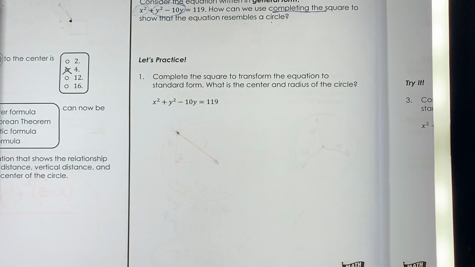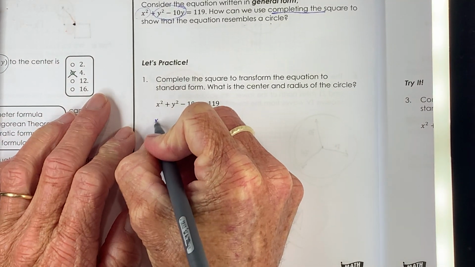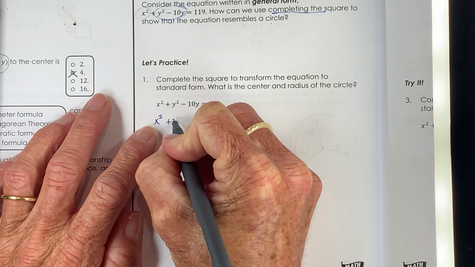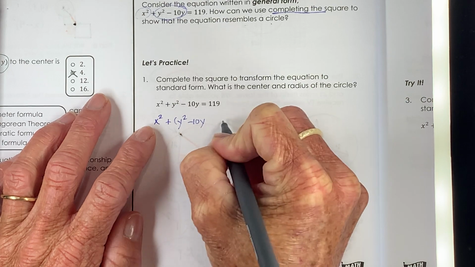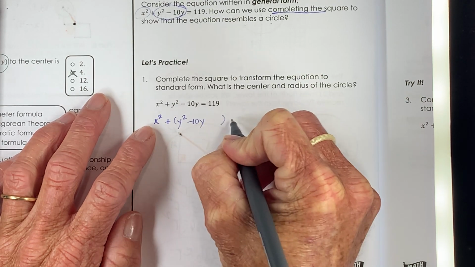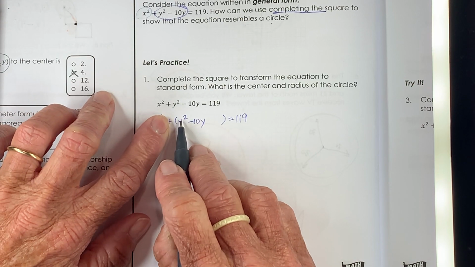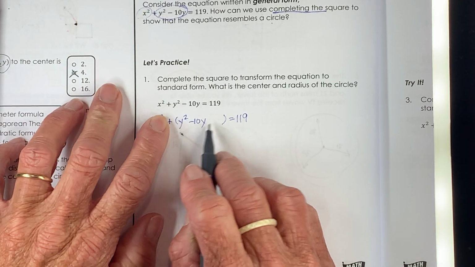Okay, so here's why we practiced it. Notice there's only a single x term. So that's just x squared. But with my y's, I'm going to go ahead and group them together. And if I simply had a c value, this would be a perfect square trinomial because it starts with a perfect square trinomial. So we can complete the square here.